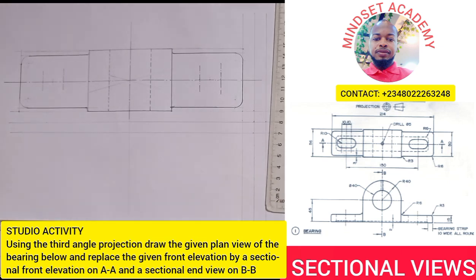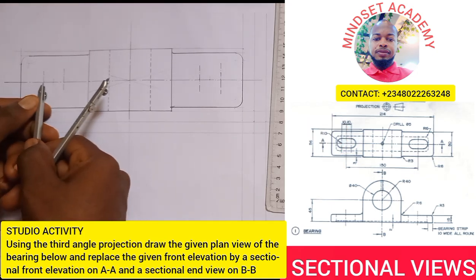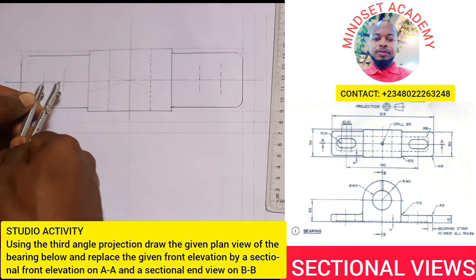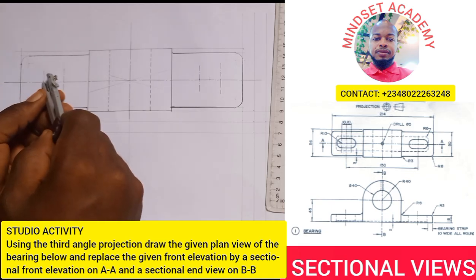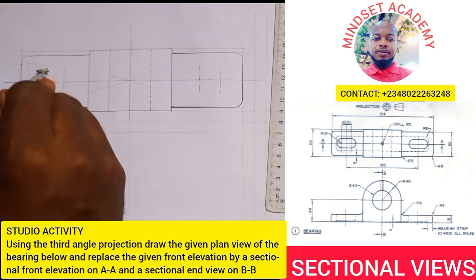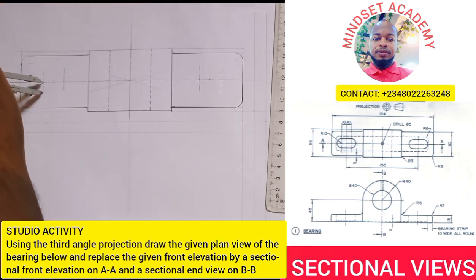Hope you can see that. Then the radius of this arc you see is given to be what? That is given to be 10. So the radius is 10 also. So if from here to here is 10, can you see that? Meaning that I'll use that same 10 to draw my semicircle this way.